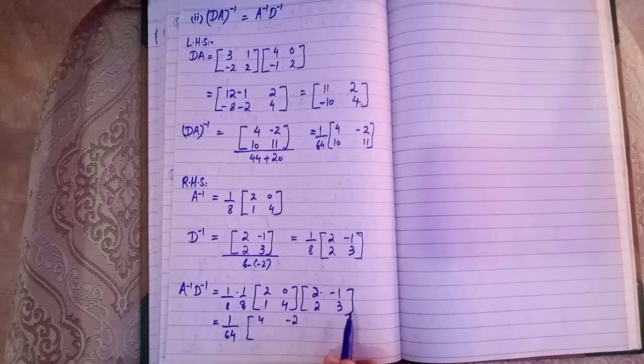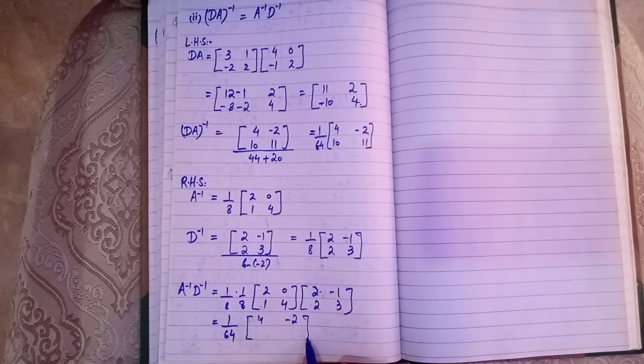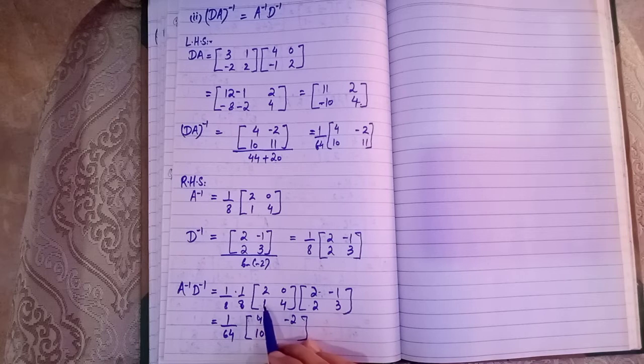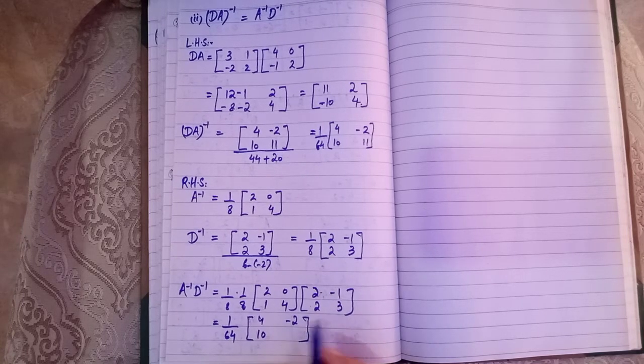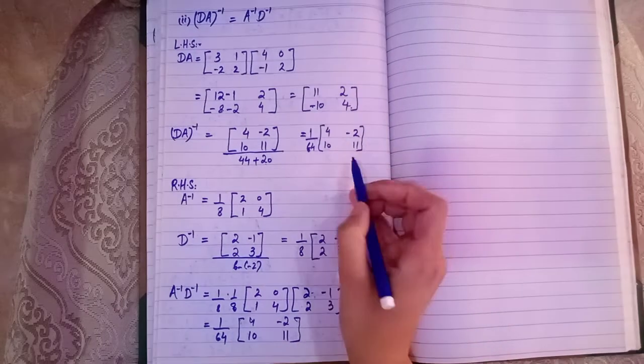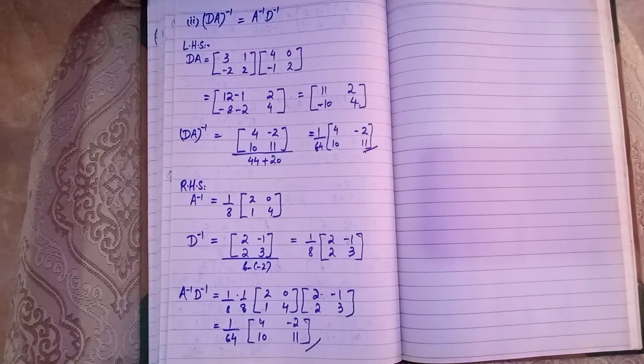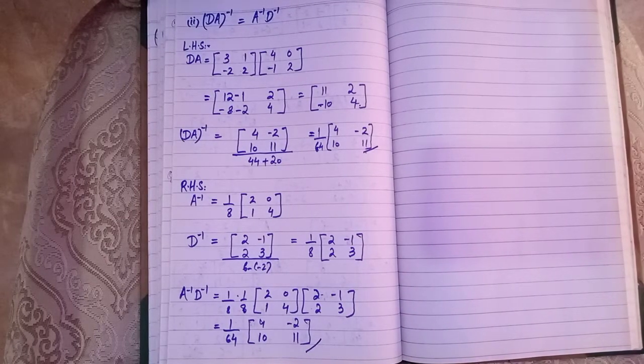Minus 2. 1 2s are 2. Plus 4 2s are 8. That would be 10. Minus 1 and 4 3s are 12. 12 minus 1 is 11. So it is clear that left hand side is equal to right hand side. This is proof that dA whole inverse is equal to A inverse D inverse.